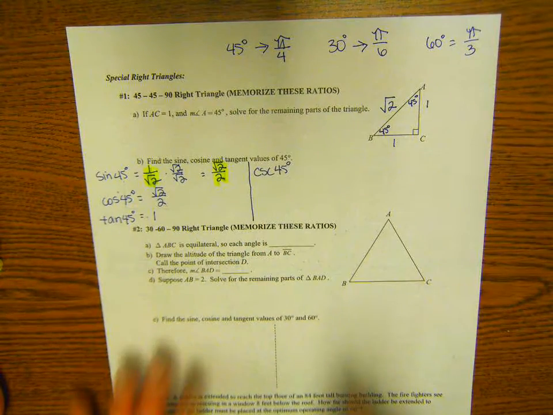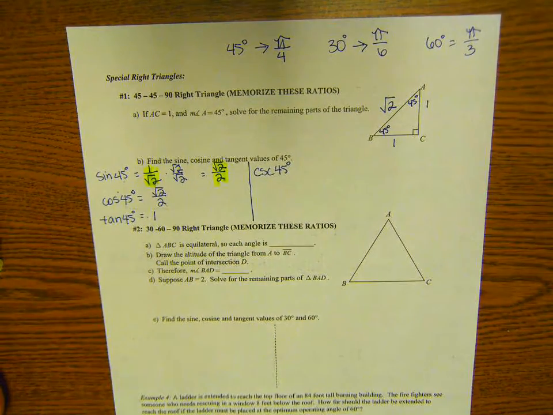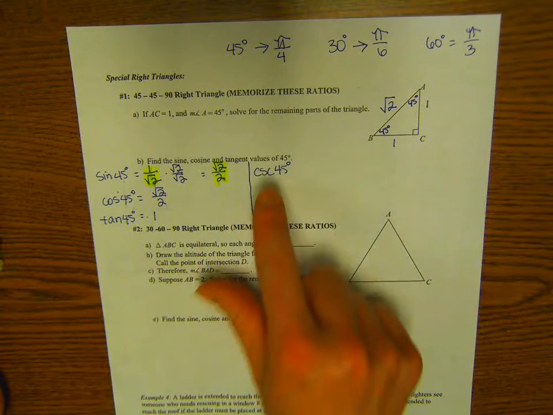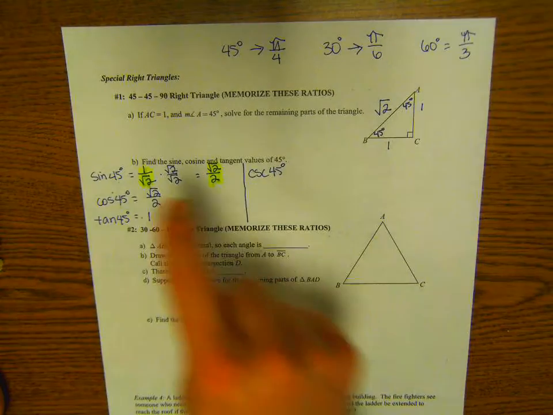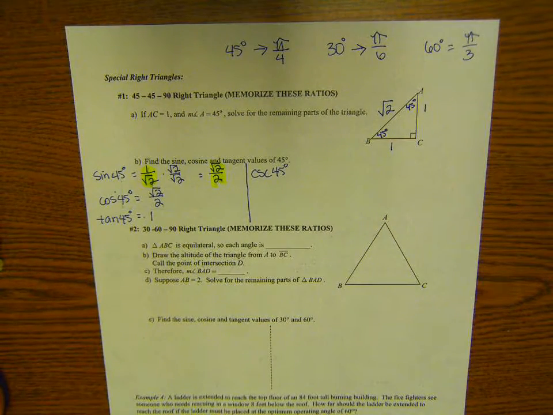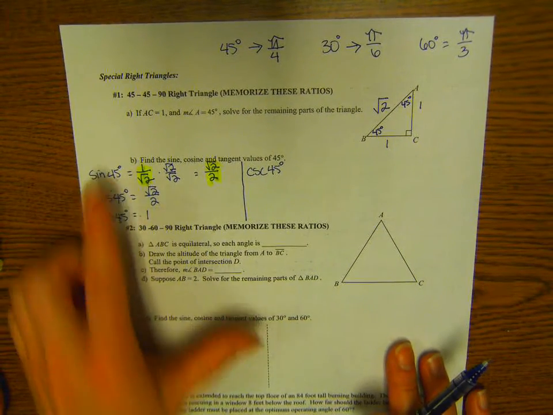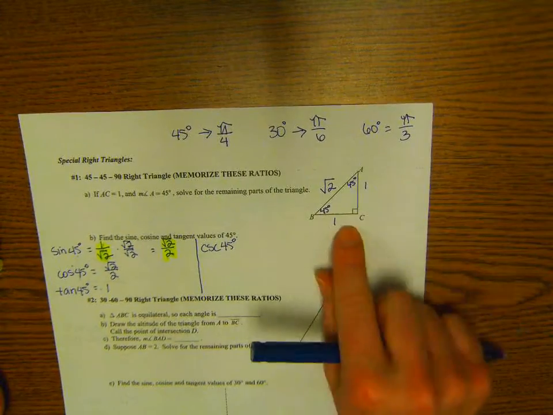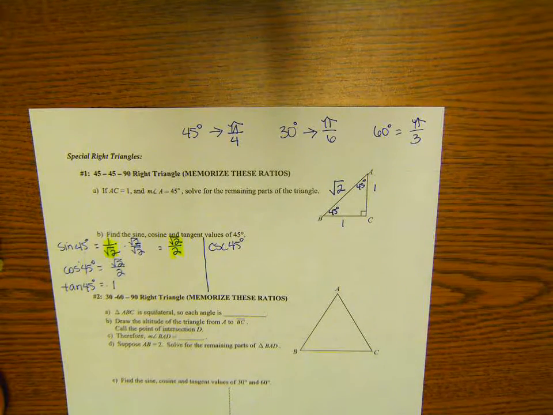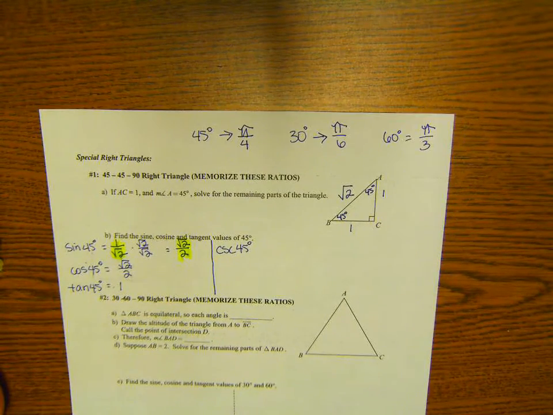Now, here's the deal, guys. Don't memorize cosecant, secant, and cotangent. Because if you just know that the cosecant is the reciprocal of sine, then you just have to memorize 3 of the things. And if you want, when we get to unit circle it will be easier. I used to just draw a little triangle, 1, 1, root 2, and then I didn't even have to memorize anything.